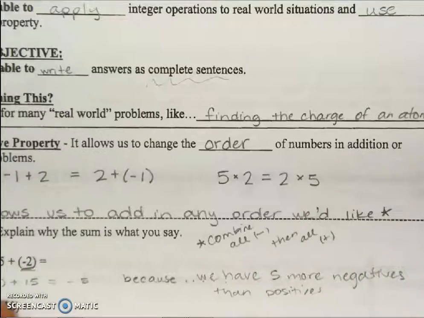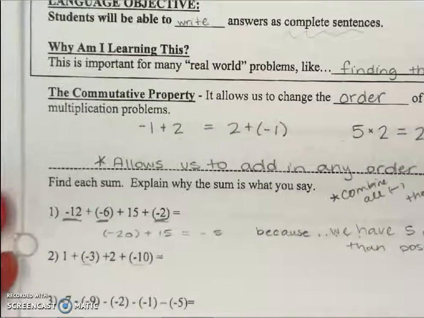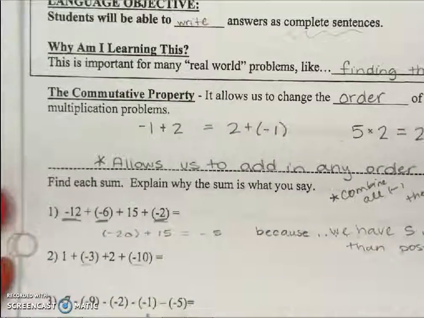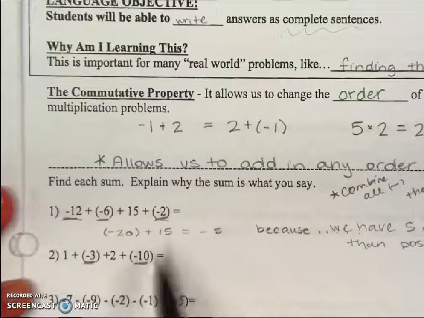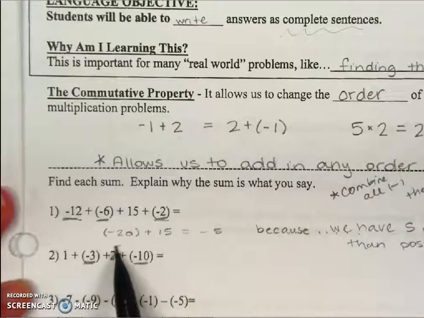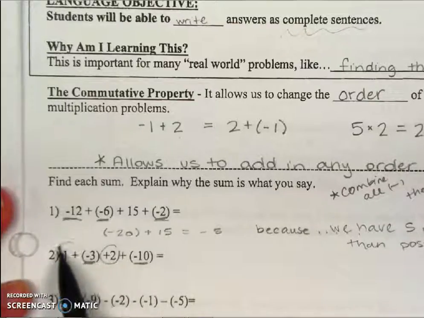All right, and I'm not going to be writing that out for every single one, but this is the reason why. All right, let's look at number 2. We have 1 plus -3 plus 2 plus -10. I see that this is negative and this is negative. So I'm going to combine together the negatives and then separately combine together the positives.